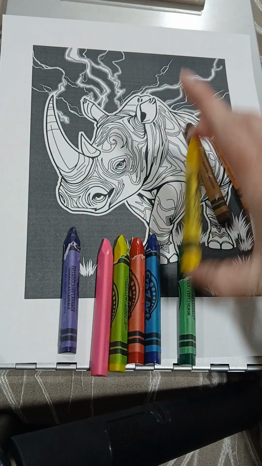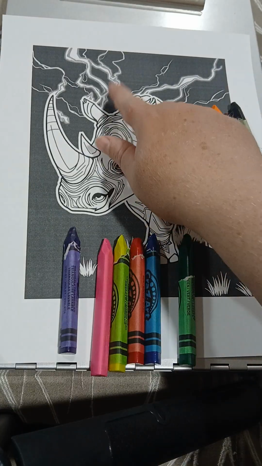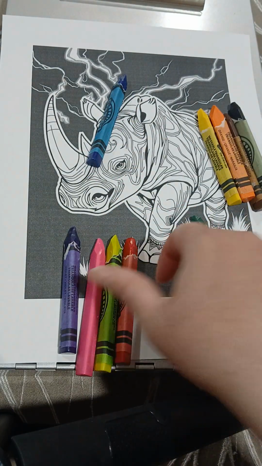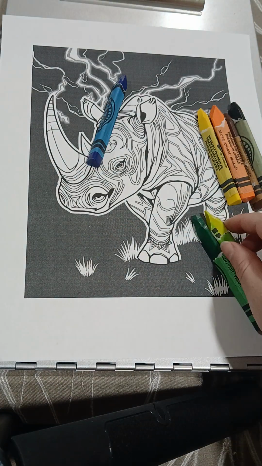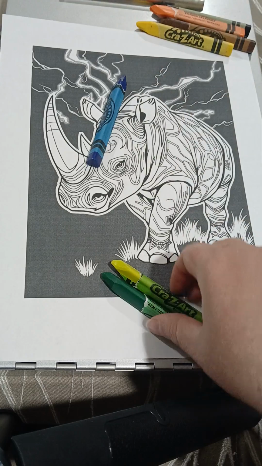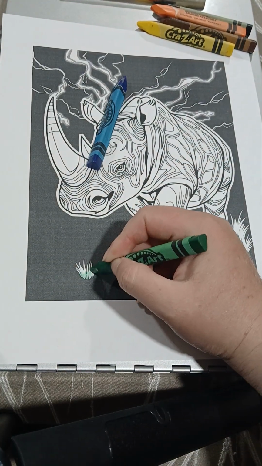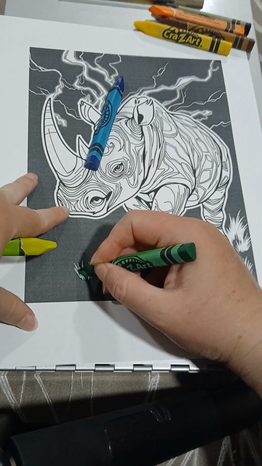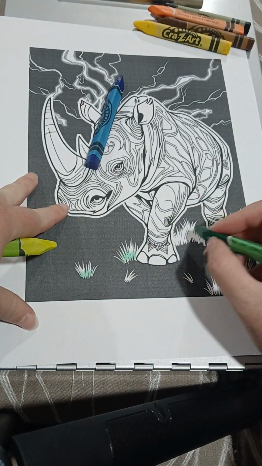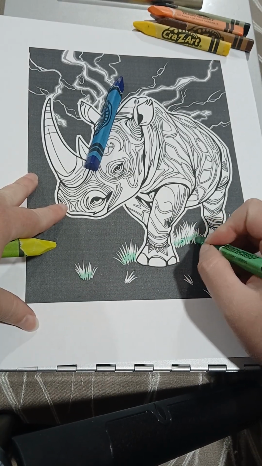So, let's keep the tones like this. And for this here, I'm going to use blue. So let's see how this looks. And this for the grass. So, I'll start with the grass here. And I'm just doing the base with this dark green.